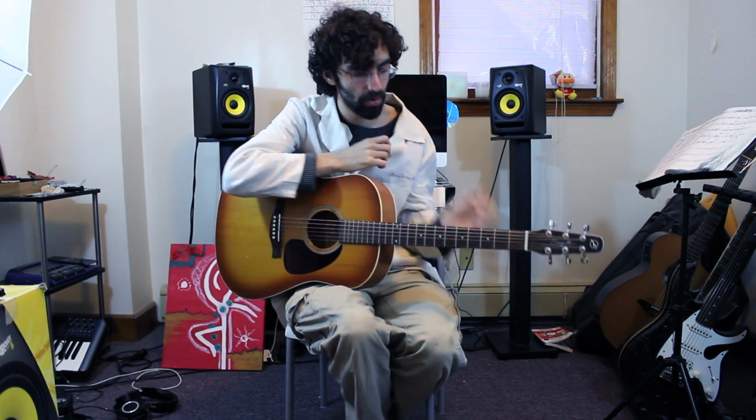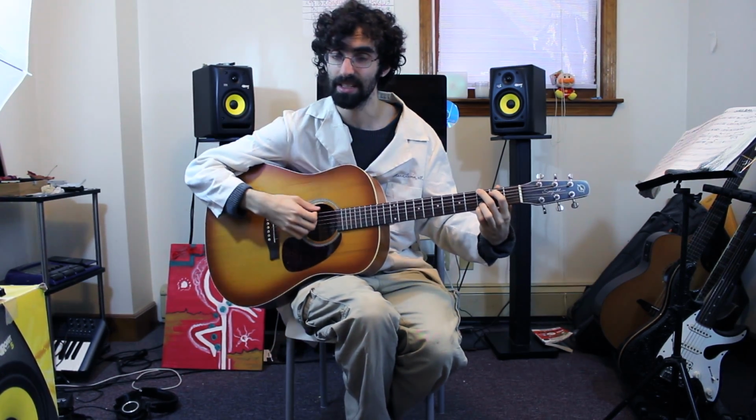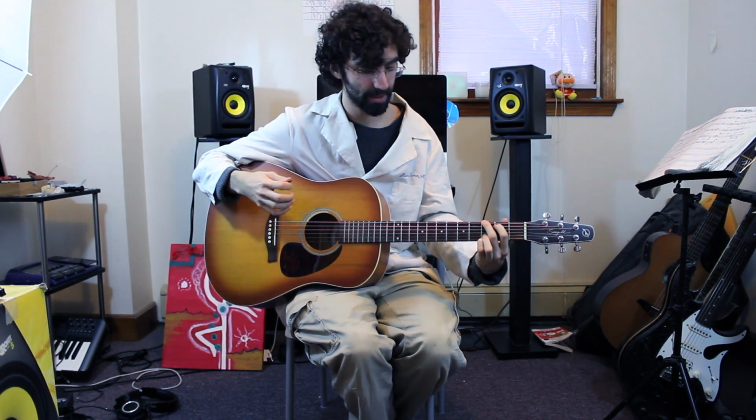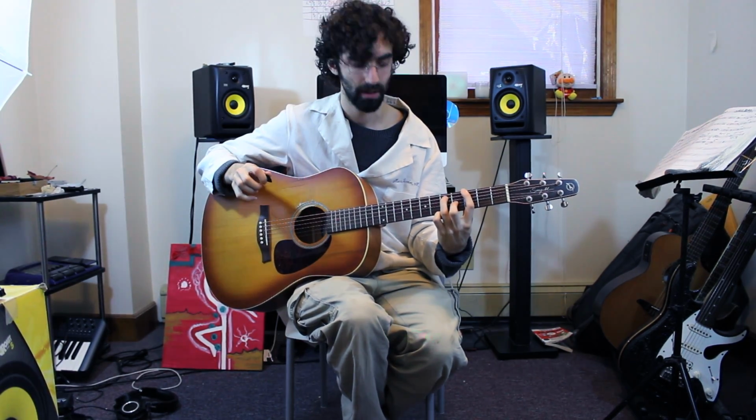Well, it turns out that even if you take the same chord, like, let's say this G major here, and you play it in different voicings, voicings being the number of notes and position of the notes within the chord. So for example, this is a different voicing of G major, or this is a different voicing.